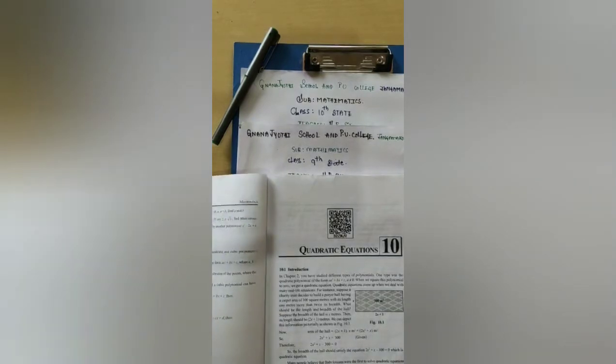So you have studied different types of polynomials. One type was the quadratic polynomial of the form ax square plus bx plus c, where a is not equal to 0.